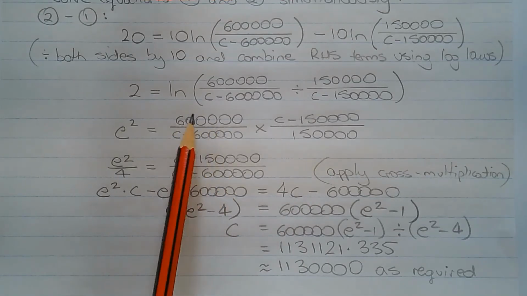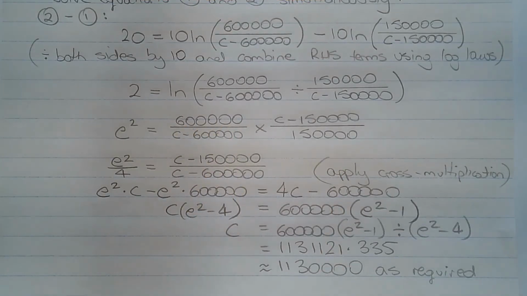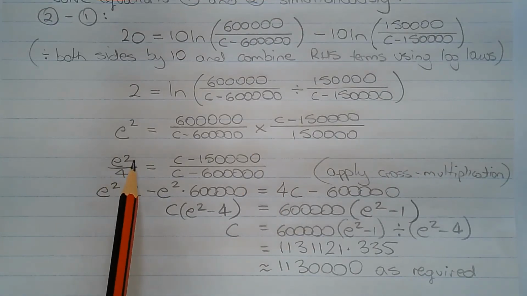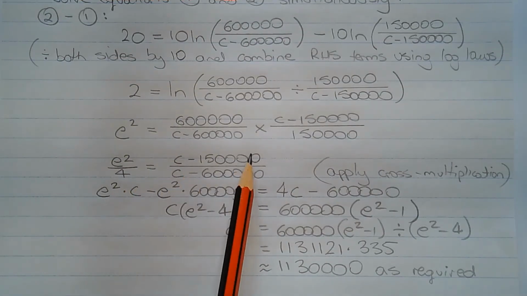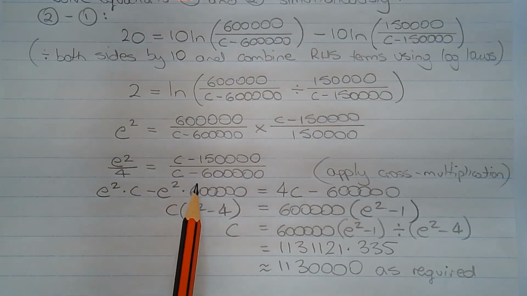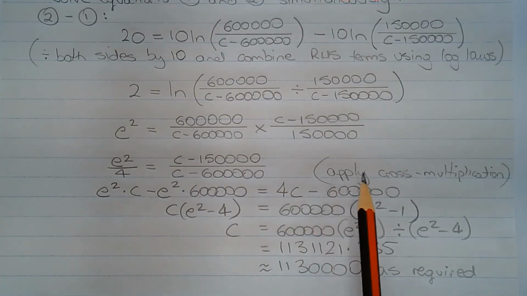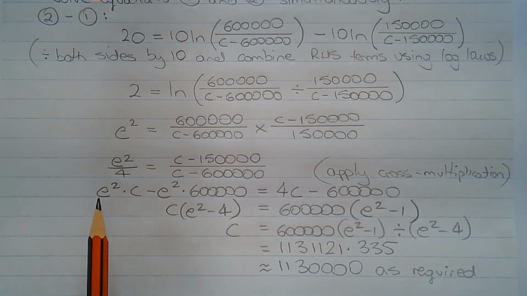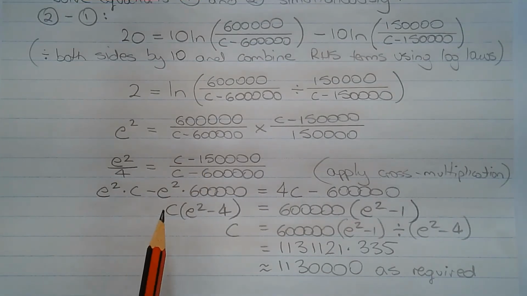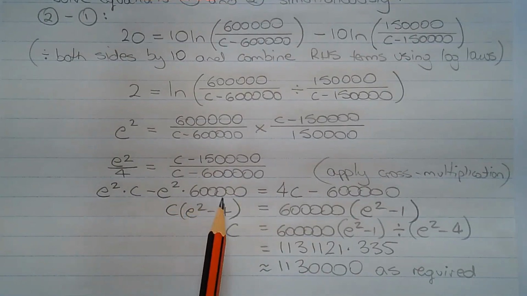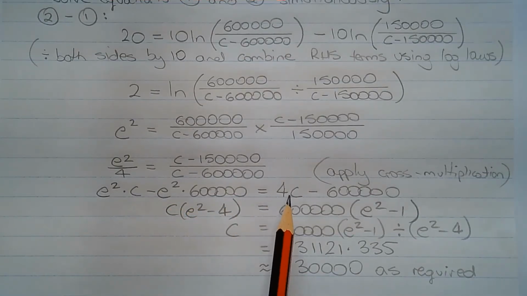Now we have 600,000 over 150,000 equals 4. So dividing both sides by 4, we get e squared over 4 is equal to c minus 150,000 over c minus 600,000. Next we apply cross multiplication, so we're going to make c the subject of the formula eventually. So we have E squared multiplied by C minus E squared multiplied by 600,000 is equal to 4C minus 600,000.